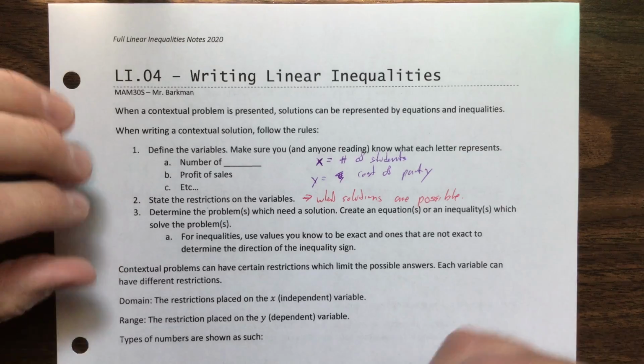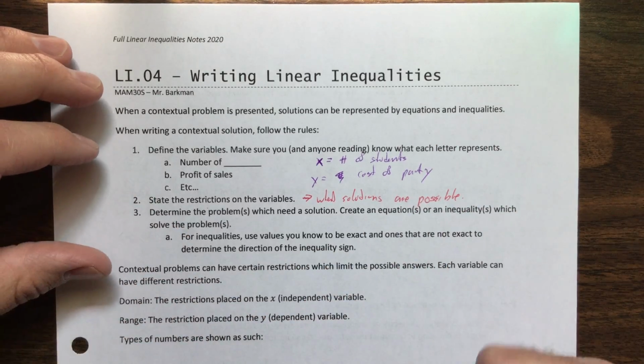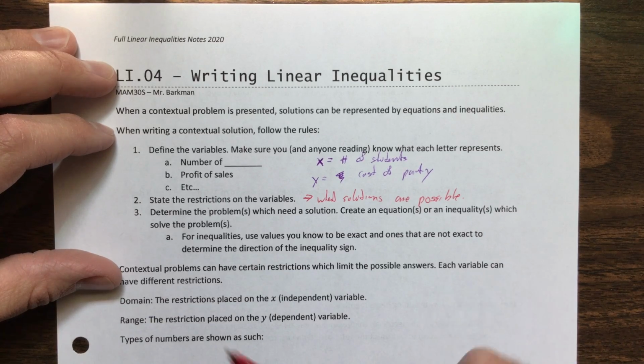So that would be restrictions. What solutions are possible? Can we have positive numbers, negative numbers? Are they whole numbers? Are they real numbers? We'll talk about that in just a little bit.